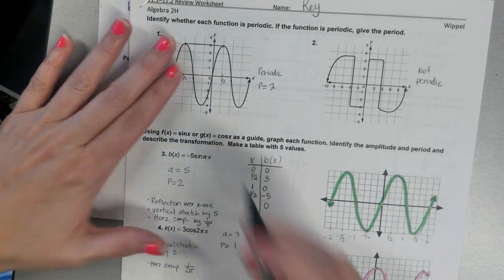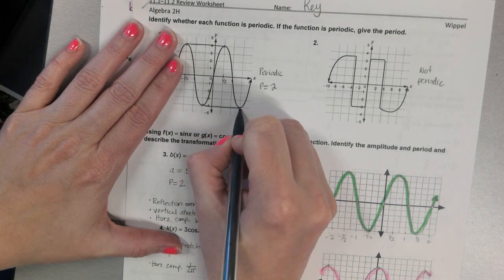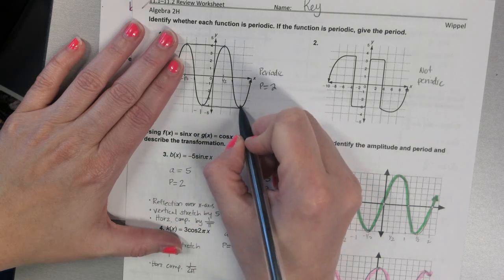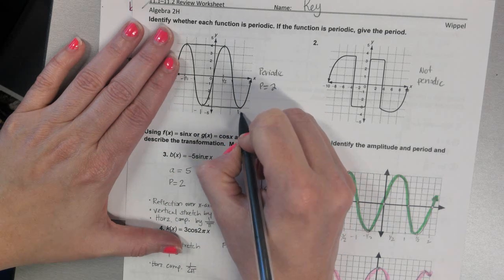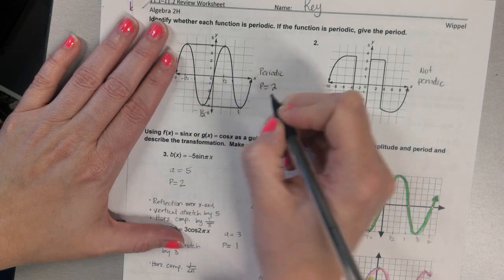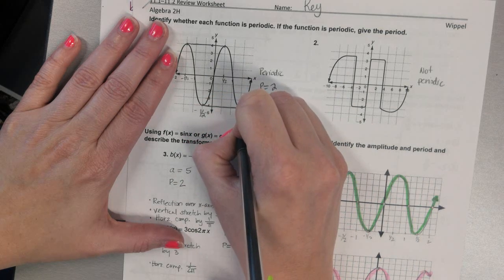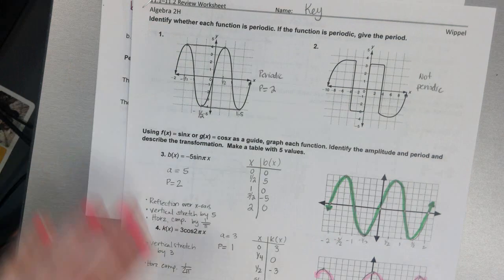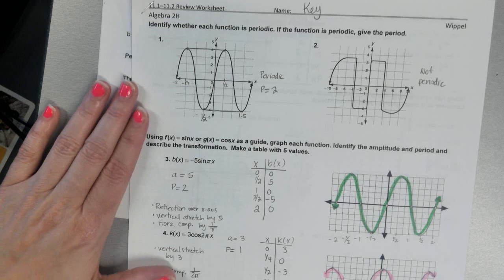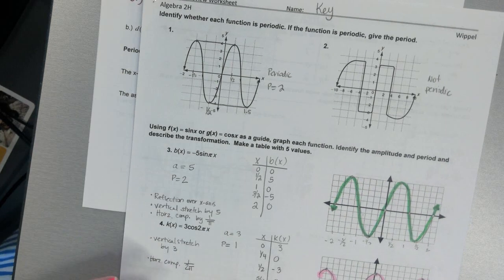Now you don't have to use that one. You could use here to here. That would be fine. So this is at -1, and then this is at -1/2. And then this is at 1.5. Okay, so together that distance would be 2. Alright, and then 2 is not periodic.